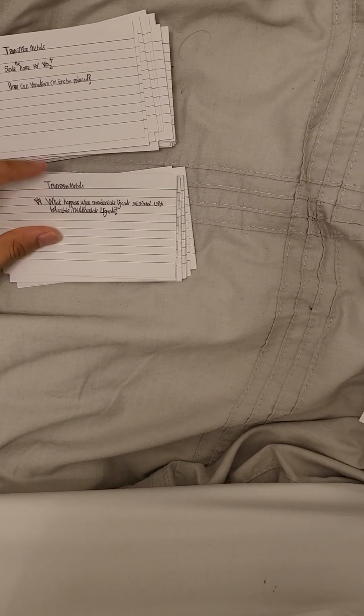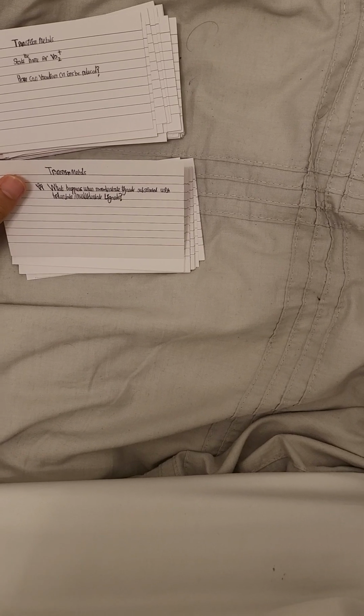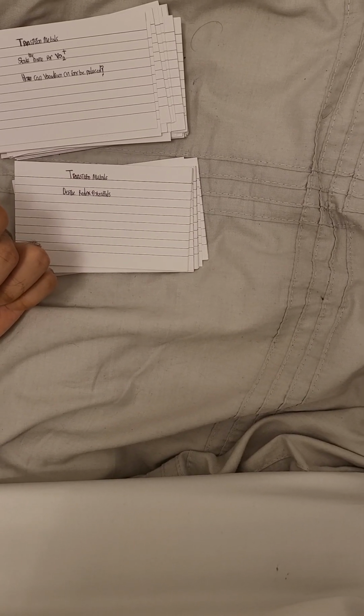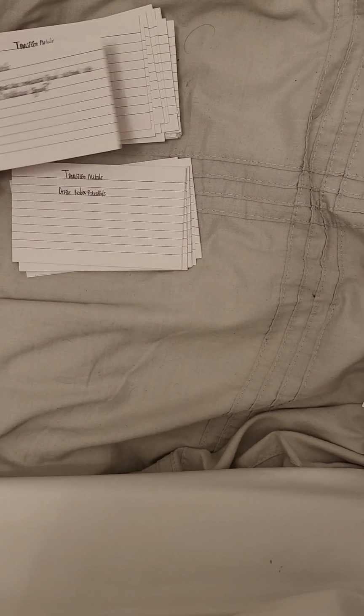What happens when a monodentate ligand is substituted with multidentate ligands? The number of particles in solution increases: more particles, greater entropy, more likely to occur.